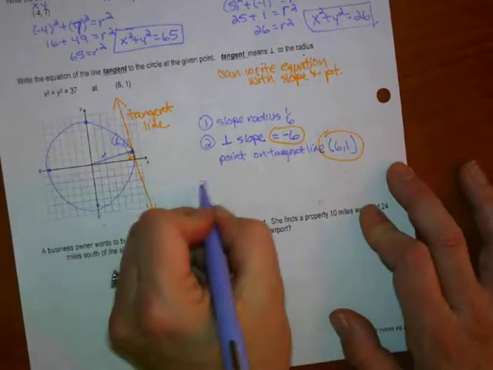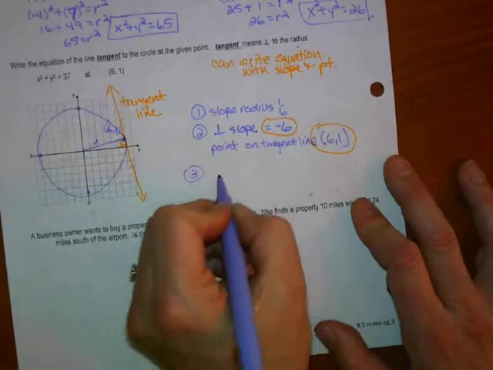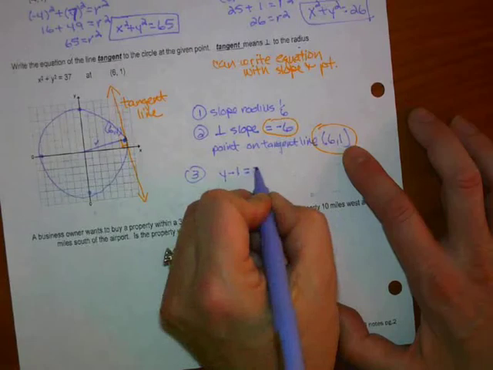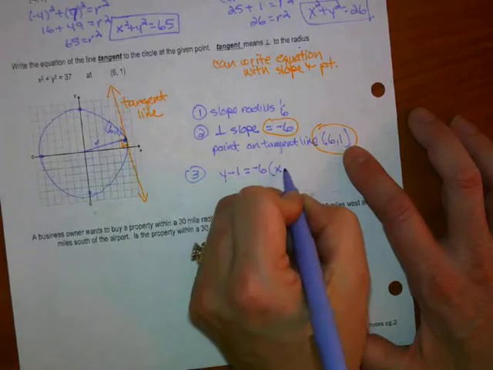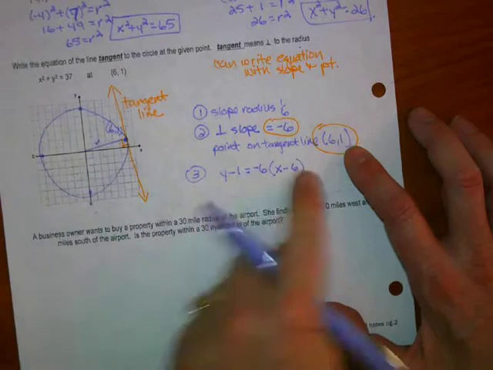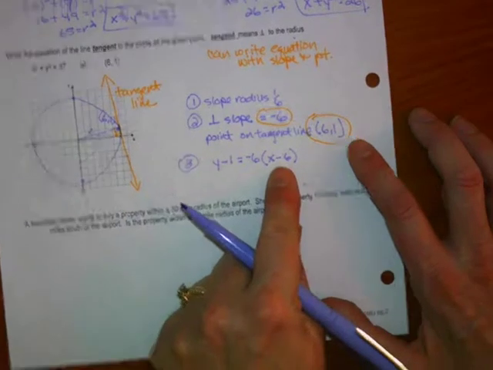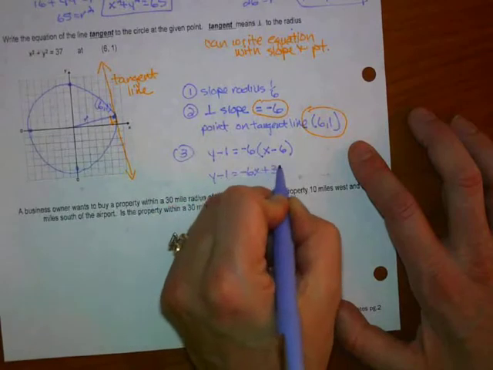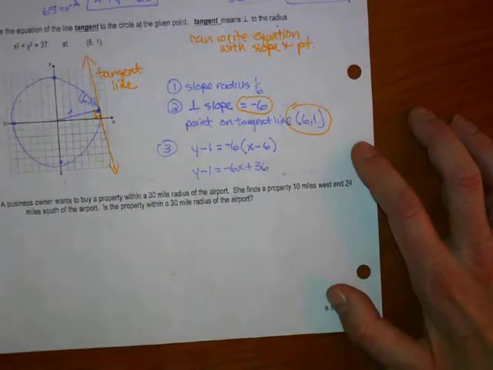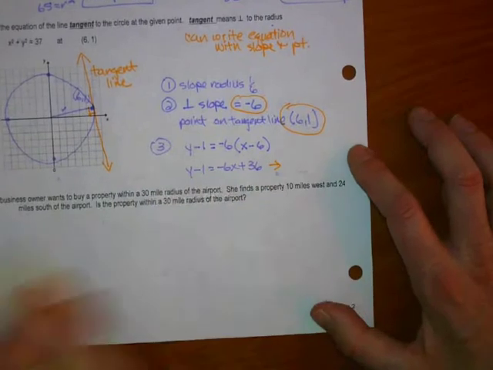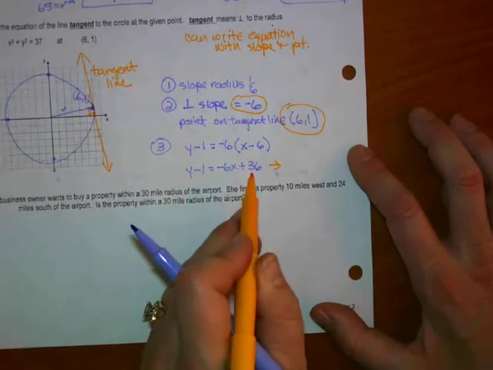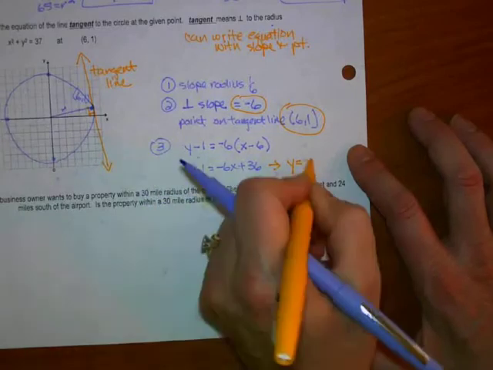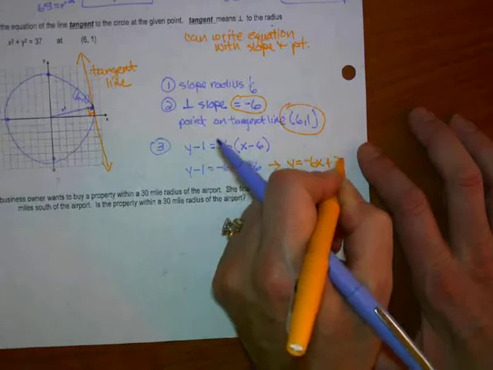So I can write the equation of my tangent line by using point-slope form. I'm going to go y minus 1 equals my slope, -6, times x minus 6. And then I'm just going to convert that to y equals mx plus b. Y minus 1 equals -6x plus 36. If I move it around so y is by itself, I'm going to add 1 to both sides, and I get the equation of the tangent line, which is y = -6x plus 37.